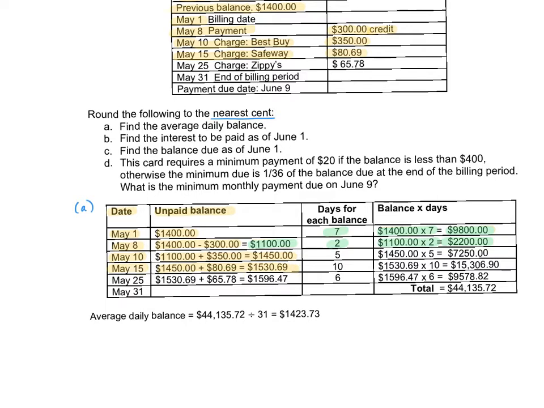$1,530.69. So going back to the previous row where we had a balance of 1,450, the question is, how long do we have that balance? Well, we had it May 10th through May 14th, which is 5 days. Multiply that balance by 5 to get $7,250.